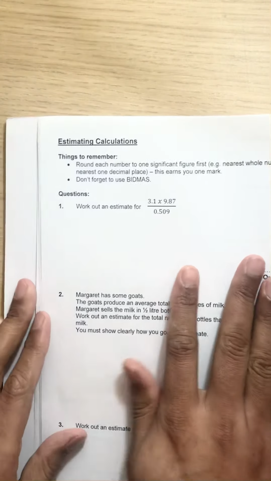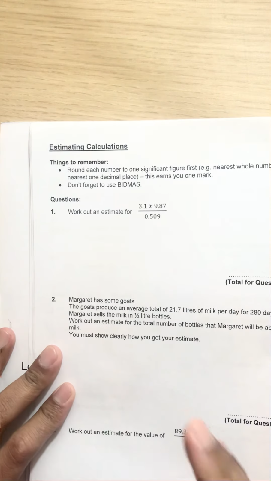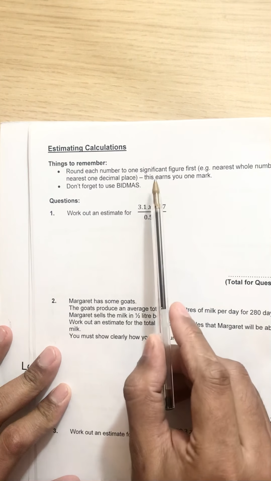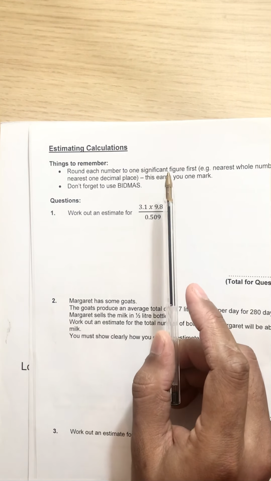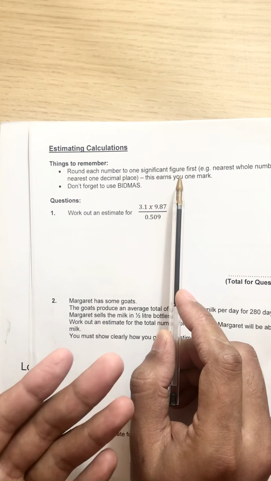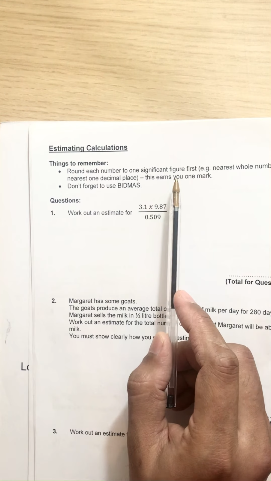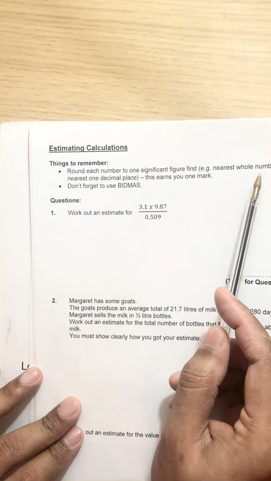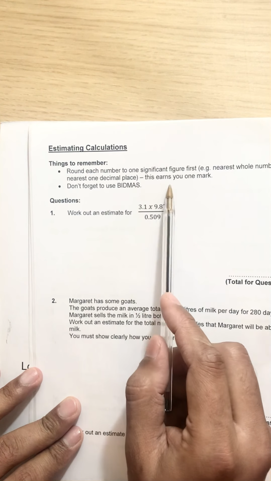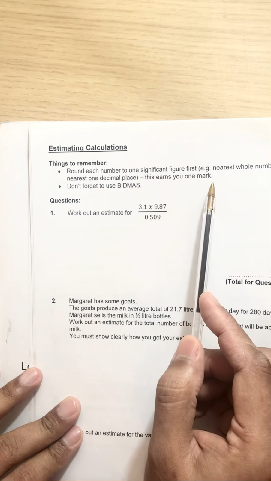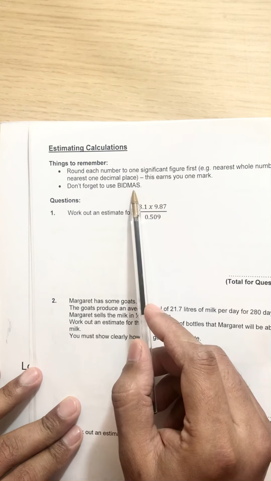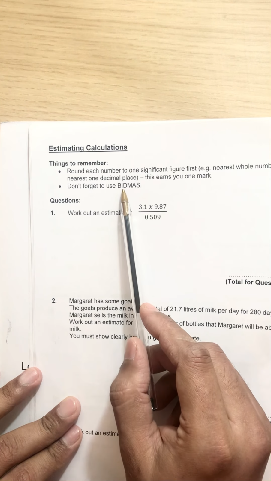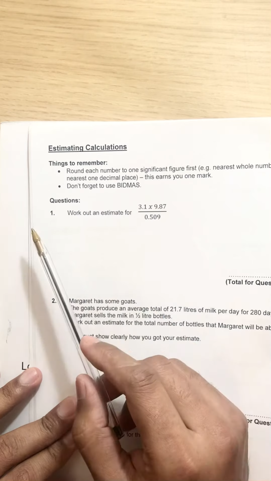Here, this is our estimation calculator. The things you have to remember: first of all, you need to round each number to one significant figure. That means you can then find the value easily. For example, nearest whole number, nearest decimal places, and each earns you 1 mark. And don't forget BIDMAS: first solve the brackets, indices, decimals, multiplication or division, addition and subtraction.